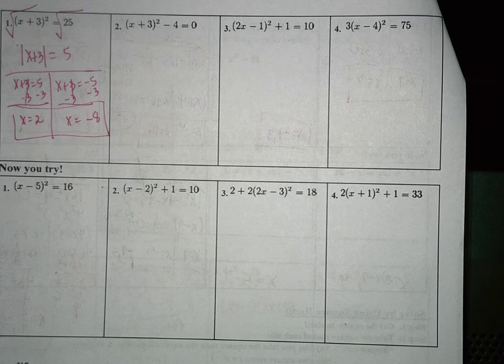Okay, for time's sake here, I'm going to check 2 more and then I'm going to start going through them. Okay. Perfect. So the first number 4, the answers were 9 and negative 1. The second number 4 were 3 and negative 5.